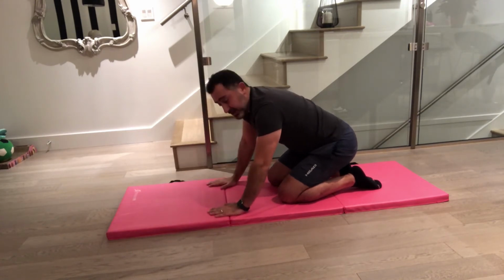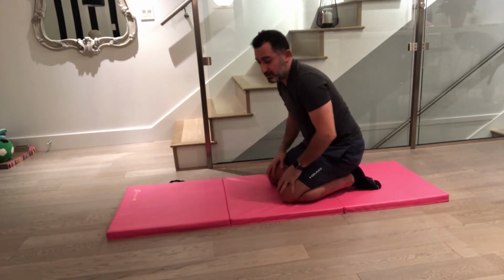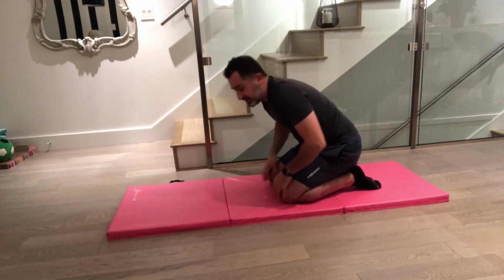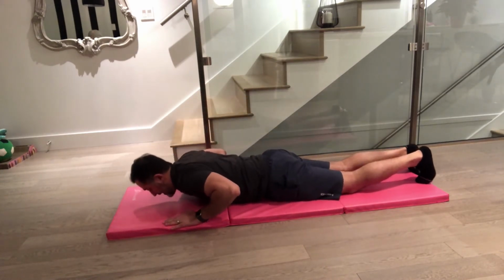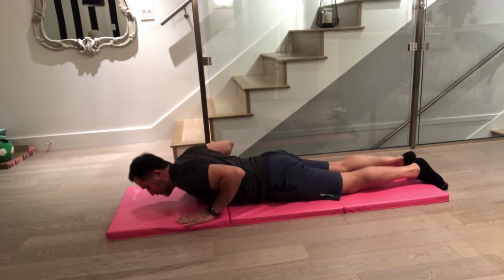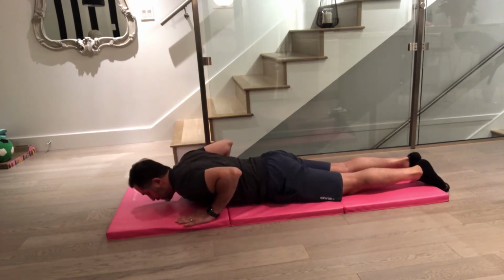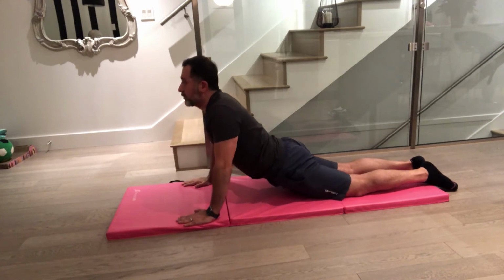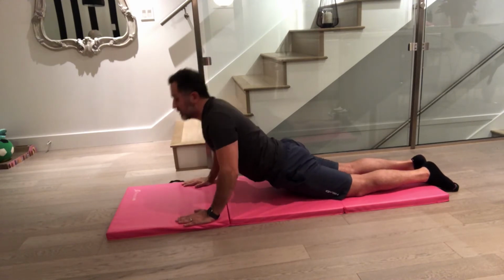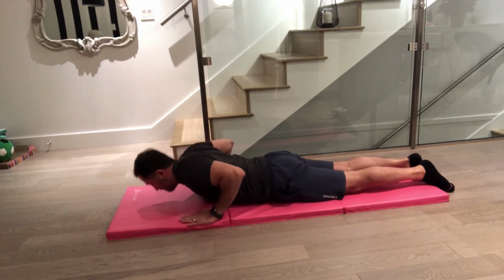Now the next stretch is for the abs, and some call it a Cobra Stretch. So basically what it is, you start by laying flat on your stomach like this. You bring your arms about shoulder height, and what you do is that you try to do a push-up without lifting your pelvis all the way out, just like that. So we're going to hold this for 30 seconds. Let's go.